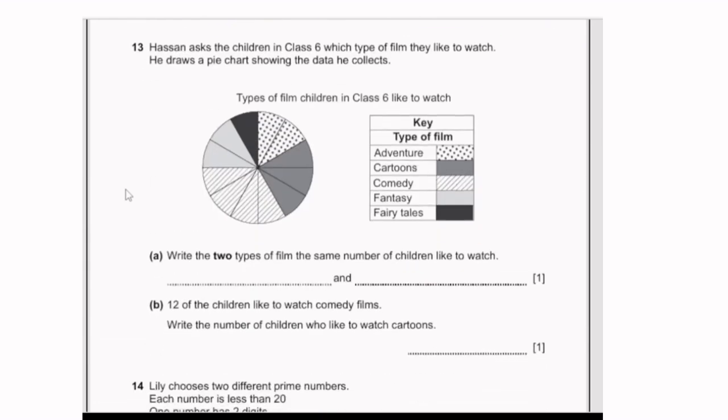Number 13. Hassan asks children in year 6 which type of film they like to watch. He draws a pie chart showing the data he collects. Two types of film have the same number of children who like to watch them. So you need to observe this pie chart and see which sections are the same.